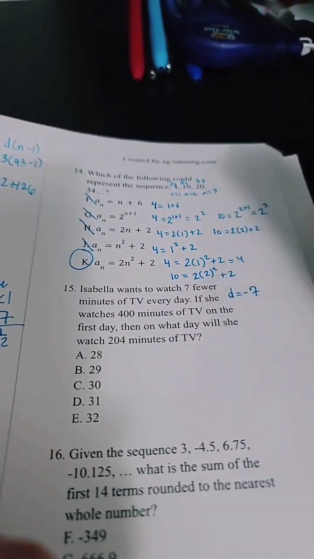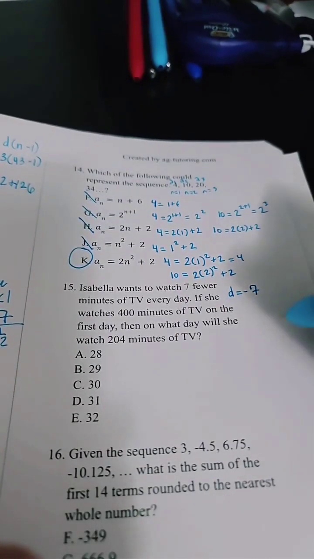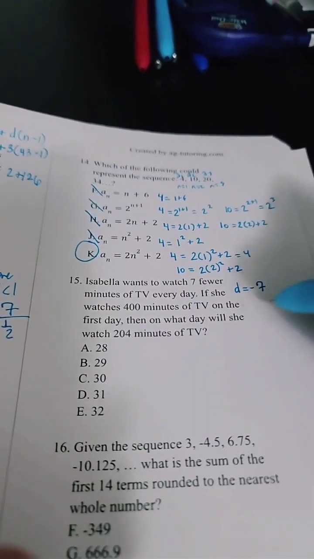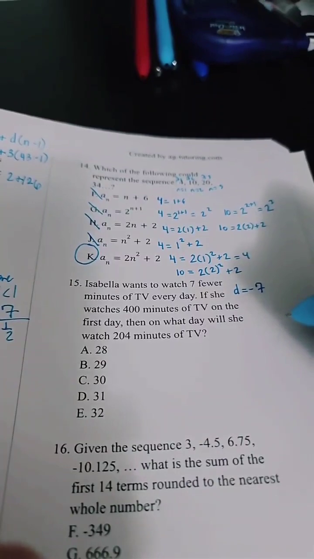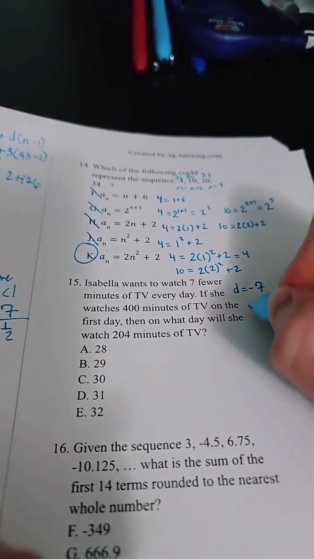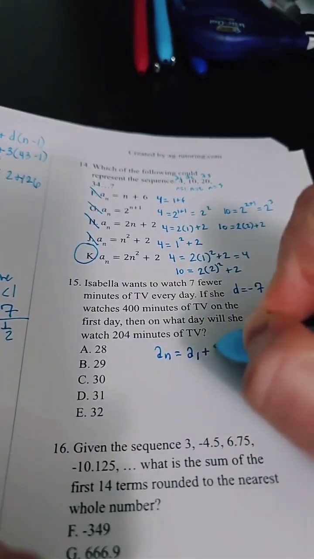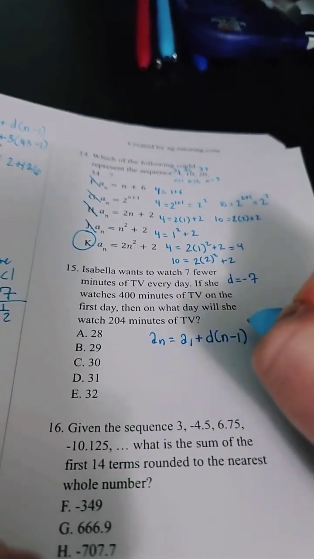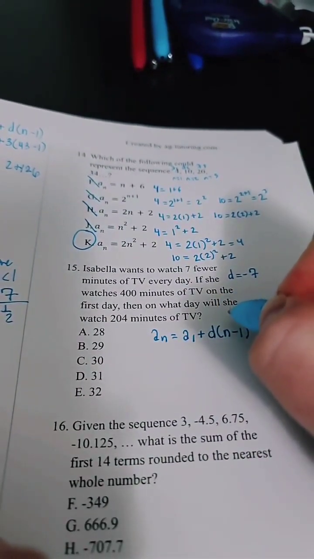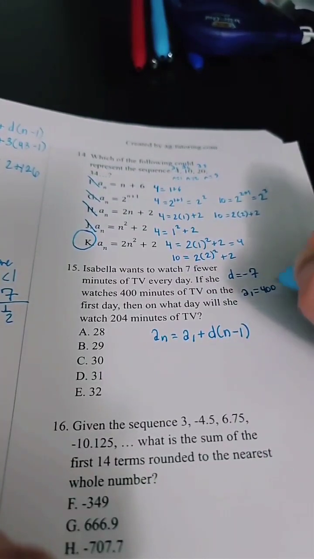Because remember, even if you look at it and you're like, oh, you're subtracting 7, you still have to think about it for the formula sake that you're adding a negative number, because that's the same thing as subtracting. So d would have to be -7. Now, we know that the formula for an arithmetic sequence is a of n is equal to a1 plus d times n minus 1. So then we want to know if she watches 400 minutes of TV on the first day, that means that a of 1 is equal to 400 minutes.